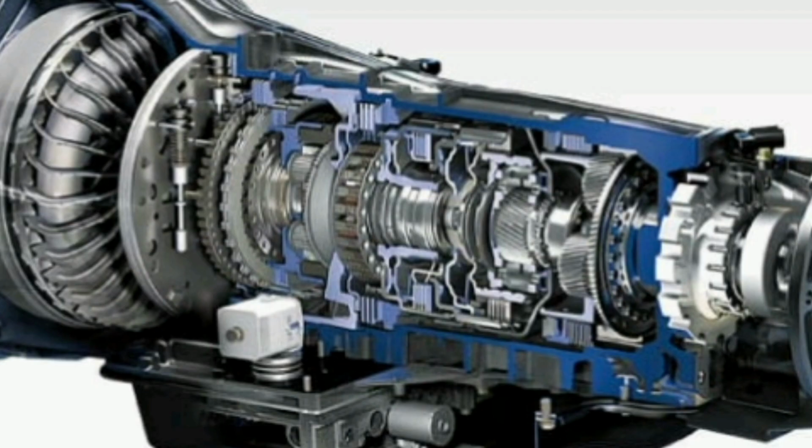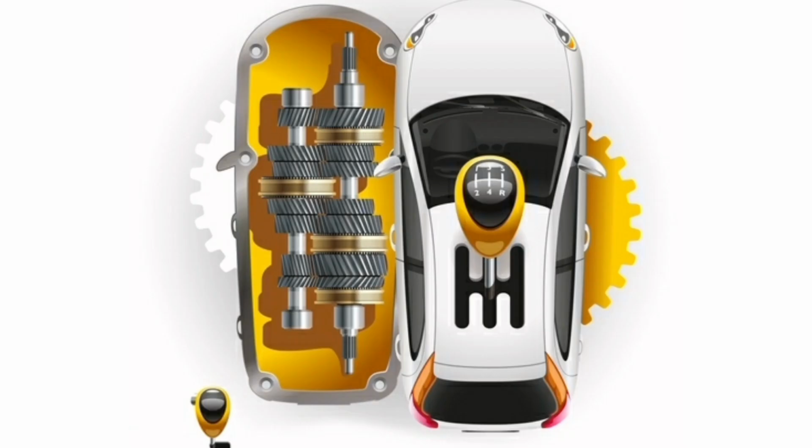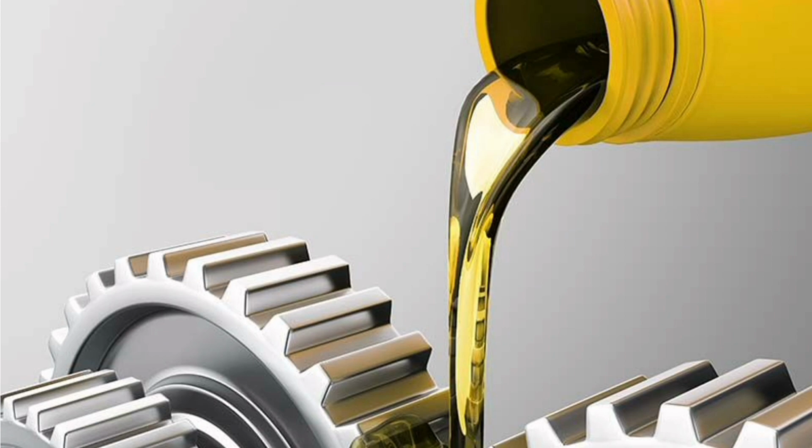Transmission oil. Transmission oil, on the other hand, is a lubricant specifically designed to protect and cool the moving parts of the transmission. Some key transmission oil differences are: 1. Viscosity. Unlike engine oil, transmission oil has a different viscosity that allows it to provide an adequate lubricating film on the moving parts of the transmission at different speeds and temperatures.